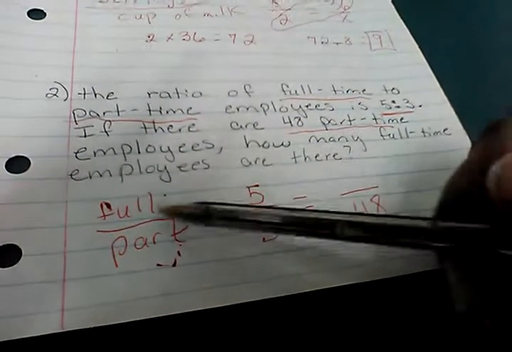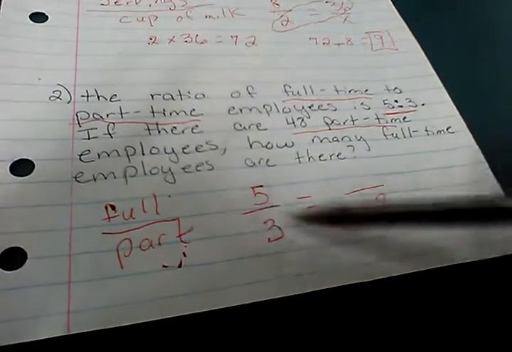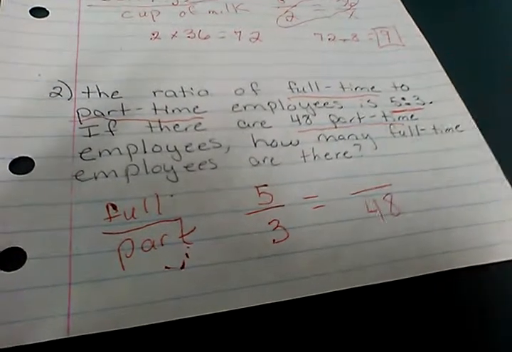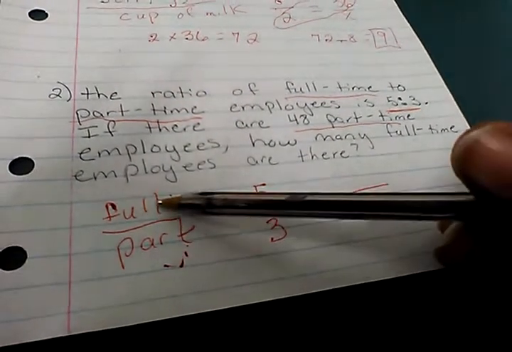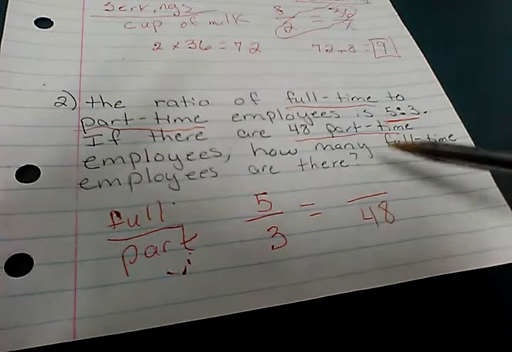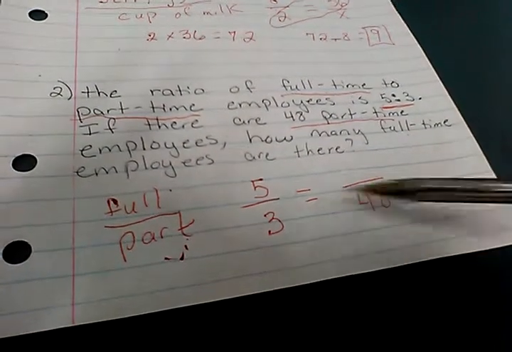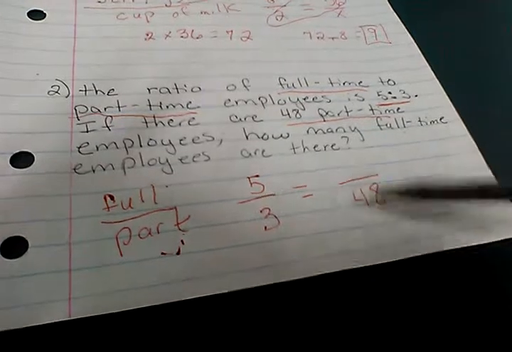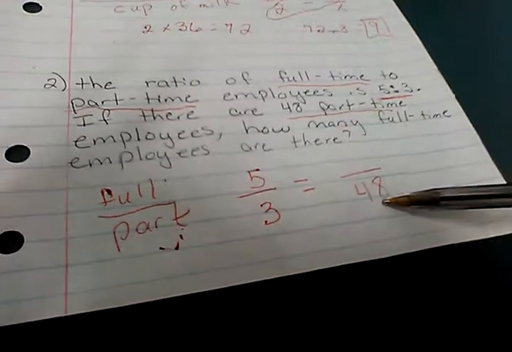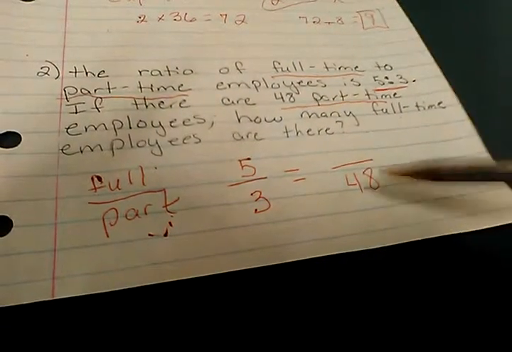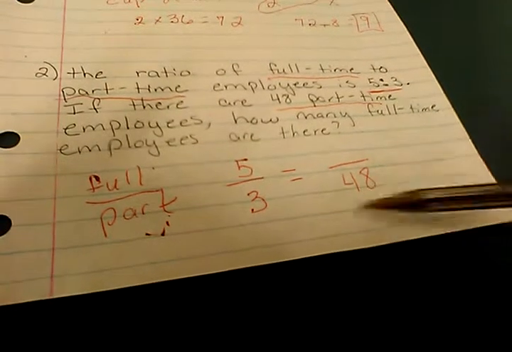And that's one of the reasons why I write this on the side, because normally when we get numbers, we just want to write them anywhere and we think we're right. But when I write full, that means any number that represents full had to go on the top. When I put part, any number that represents part had to go on the bottom. So the 48 went on the bottom because that was a part-time number.